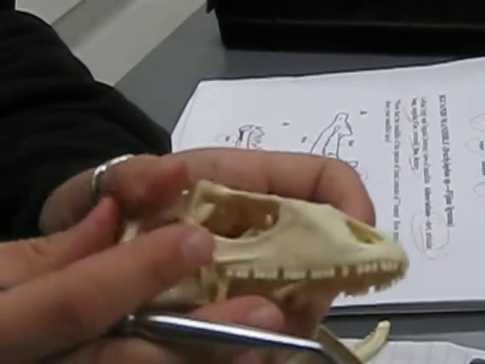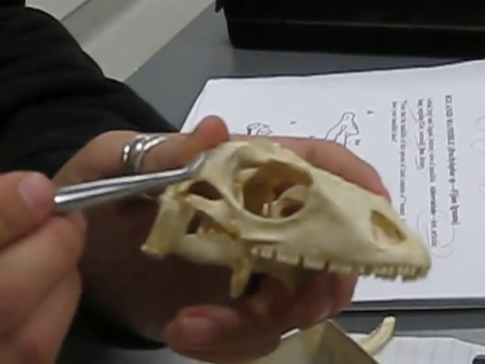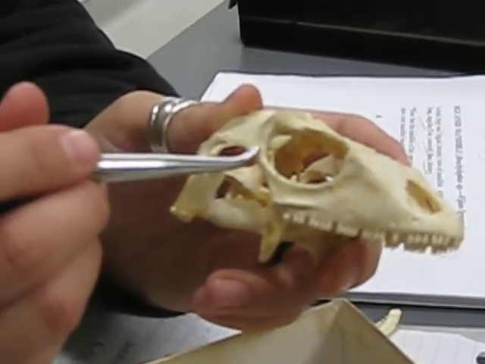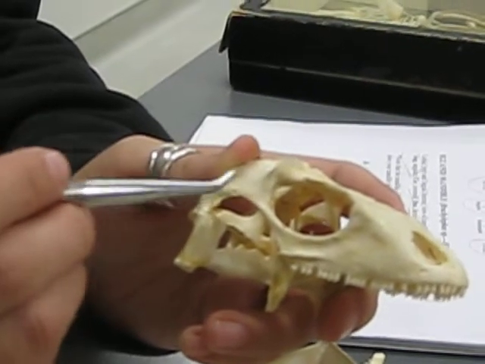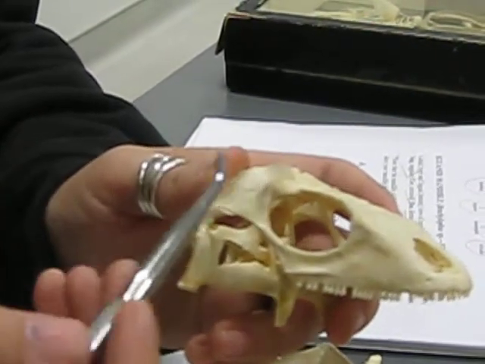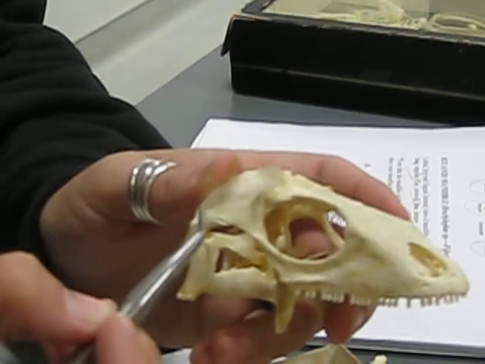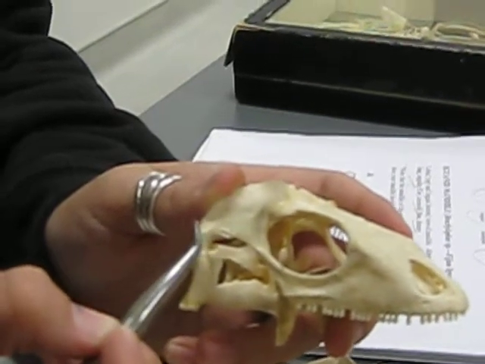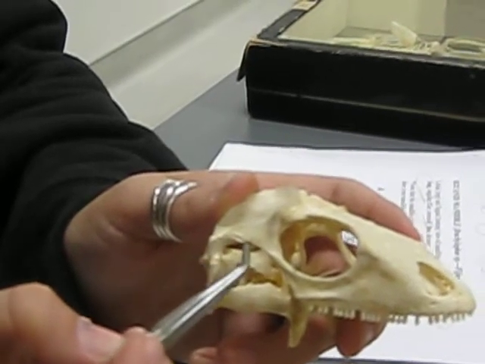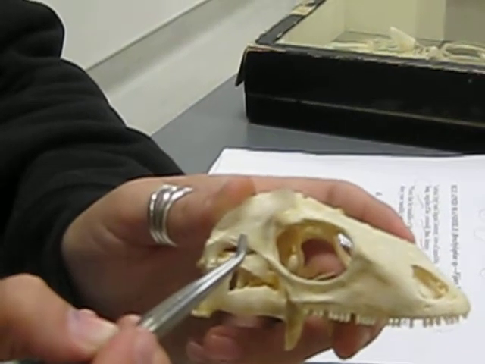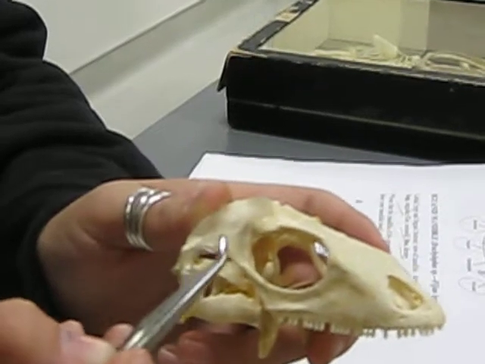Then we have over here the postorbital. Postorbital. And if you have the postorbital and the squamosal together, they form a structure called the supratemporal arch. This is a structure. So I could put a little dot here and say, what's the structure? And you wouldn't have to tell me either bone, but you'd have to know it was the supratemporal arch.